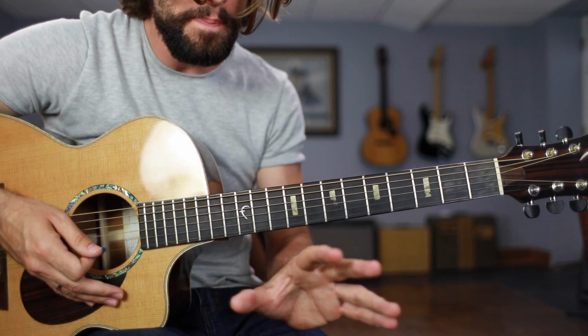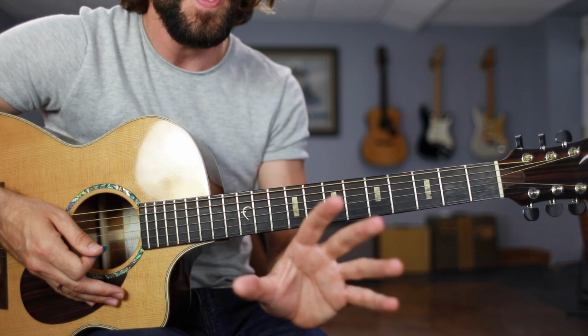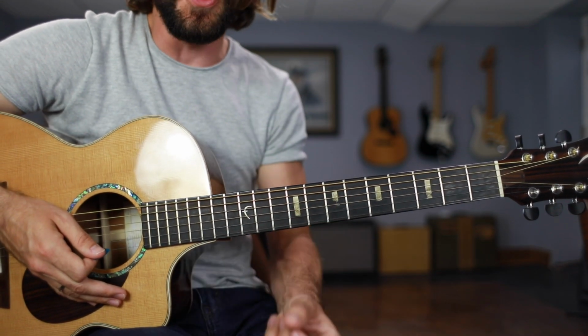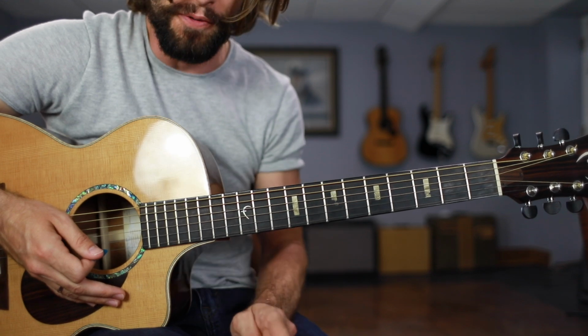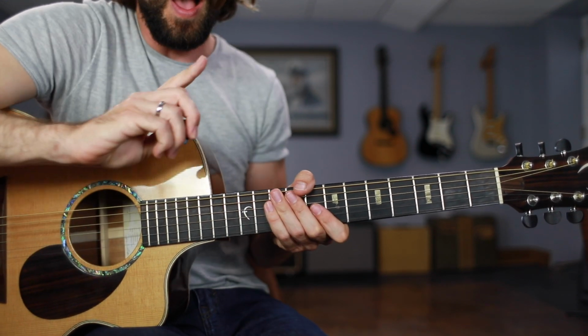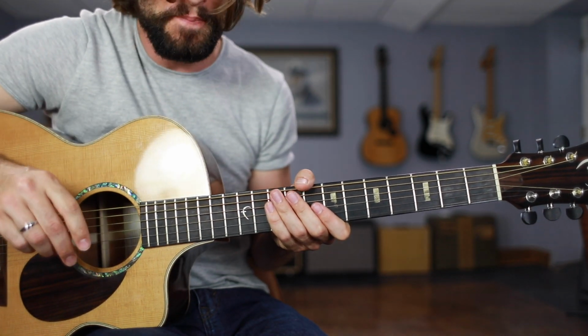Okay, one of the best and easiest things that you can do to improve your guitar playing is to learn the names of the notes on the fretboard. Okay, and here's a video breaking down exactly how to do that.